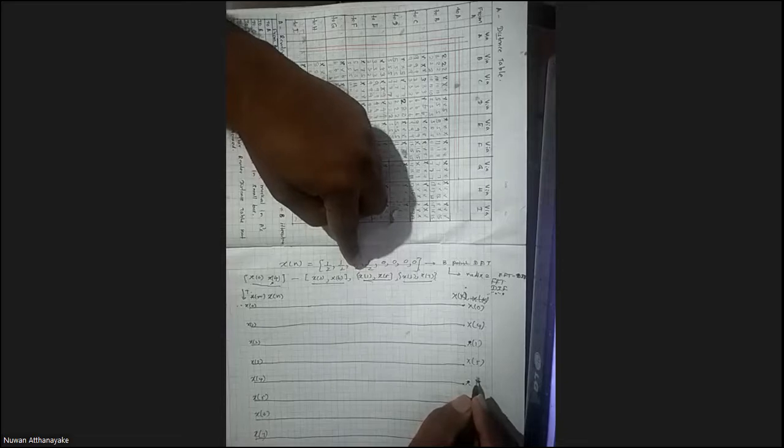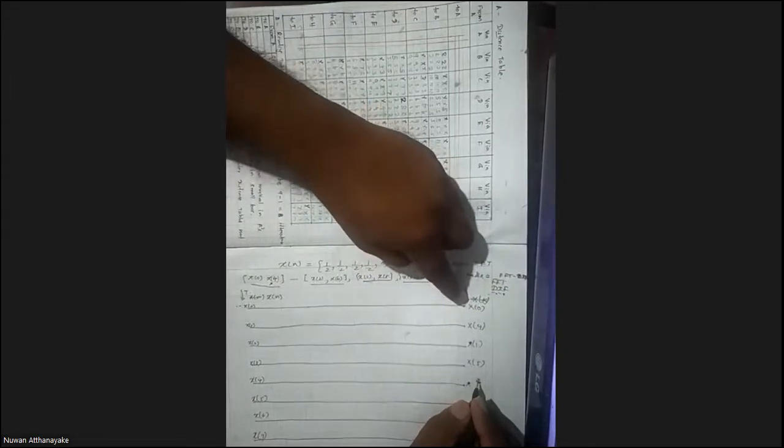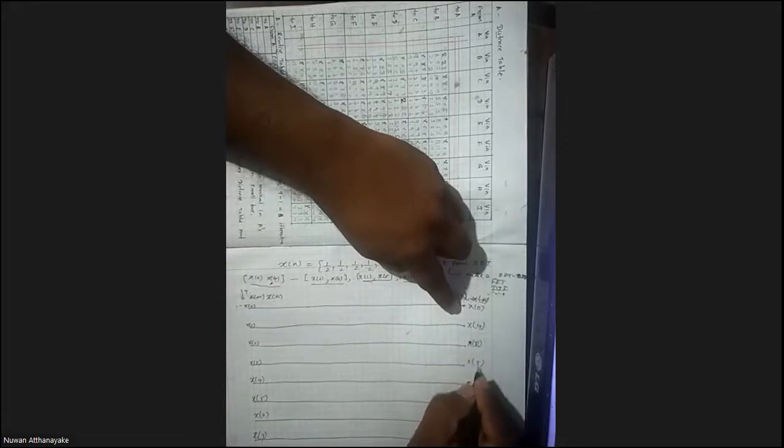Here you should have x2. I think I have a mistake. Third line is capital X2 and X6. So this is x0, x4, and you should have here x2, x6.